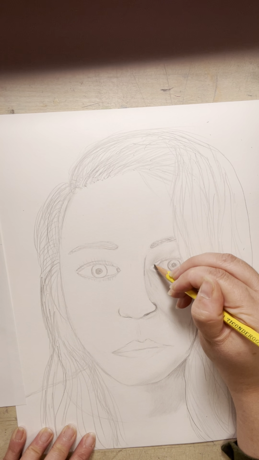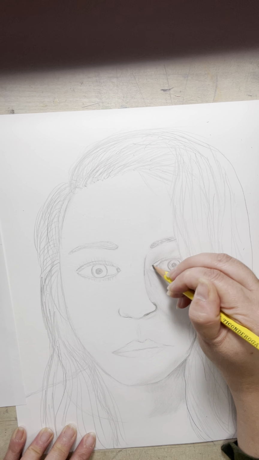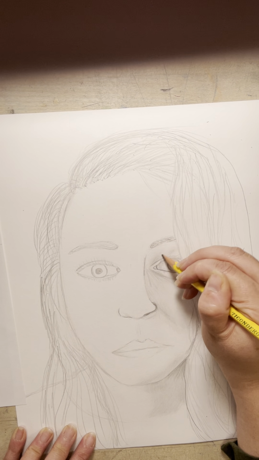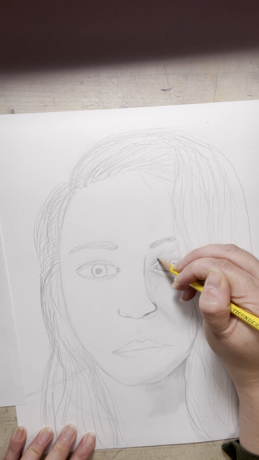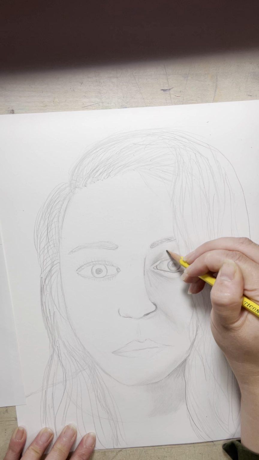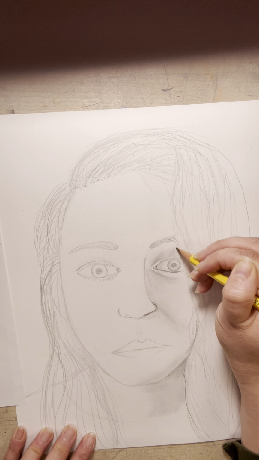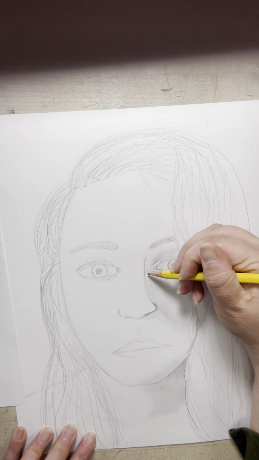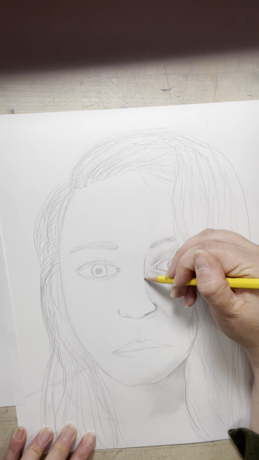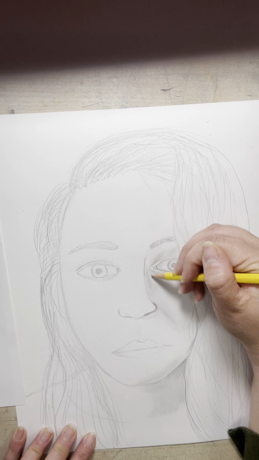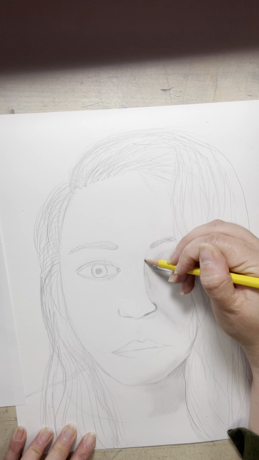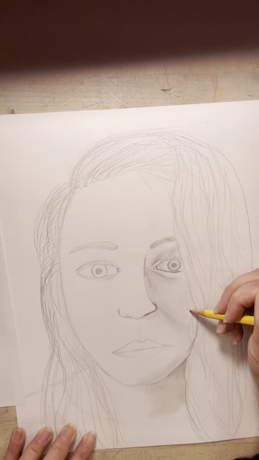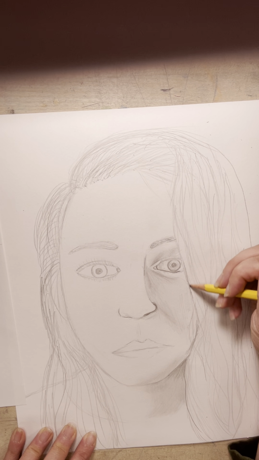And then you also have your eyelid area up here, that crease. So think about areas where you have a crease, or you're going to have a shadow because you have the direction of light hitting certain areas of your face. So you really want to take time to observe and notice those areas.